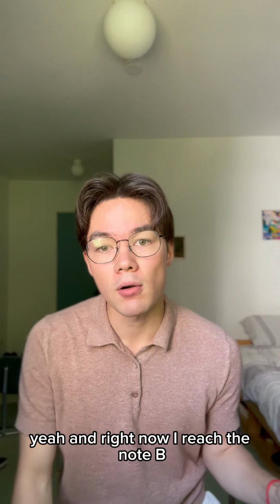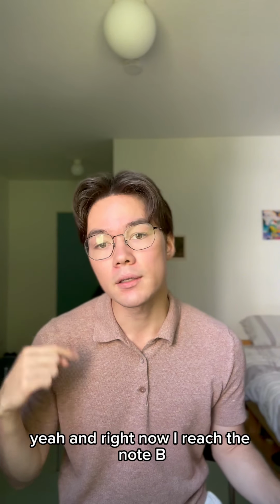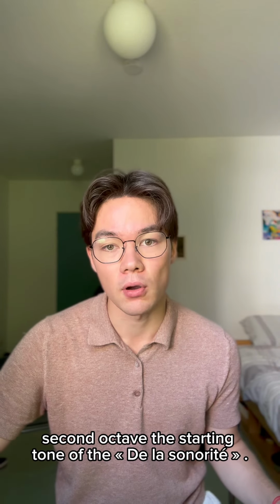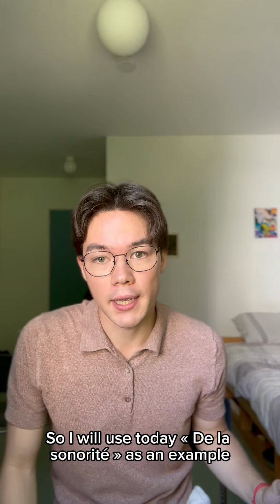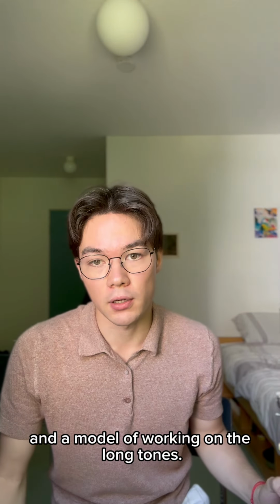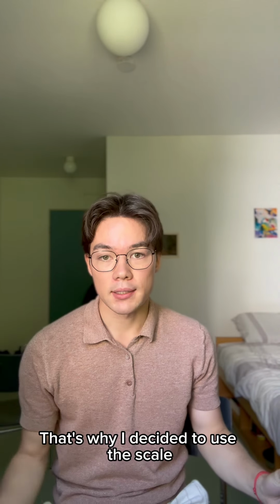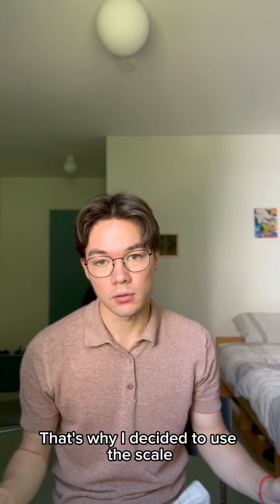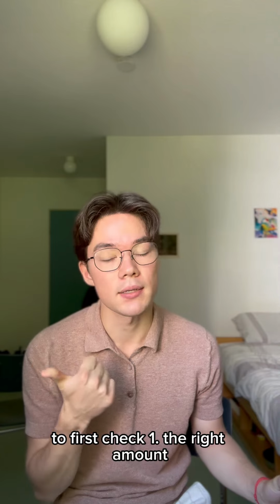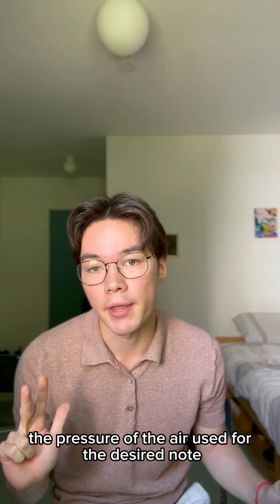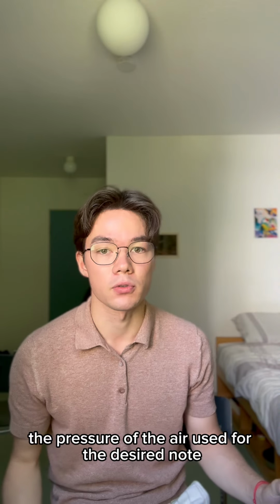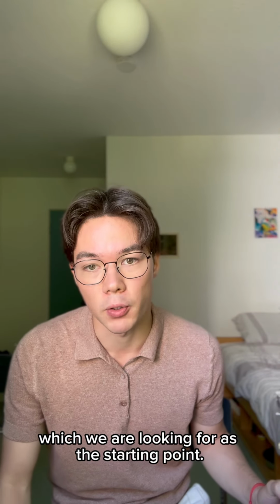Yeah, and right now I reach the note B second octave, the starting tone of the De la sonorité. So I will use today De la sonorité as an example and a model of working on the long tones. That's why I decided to use the scale to first check the right amount, second the speed, and finally the pressure of the air used for the desired note, which we're looking for as the starting point.